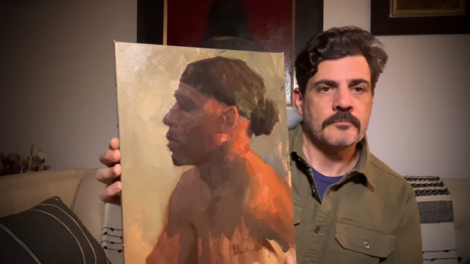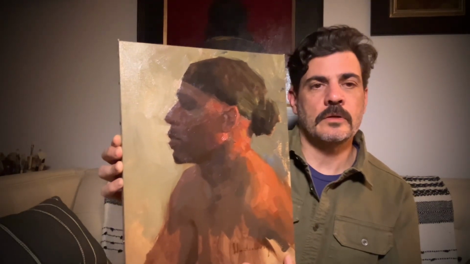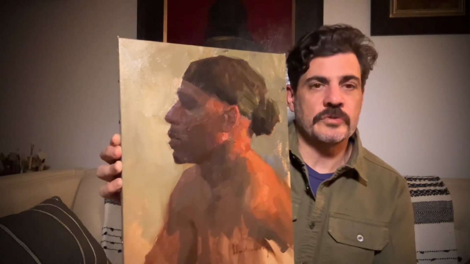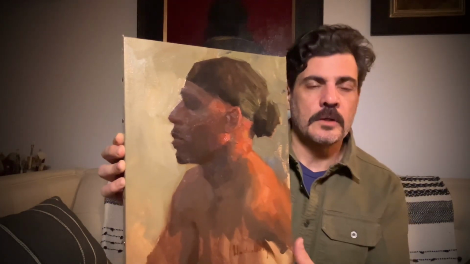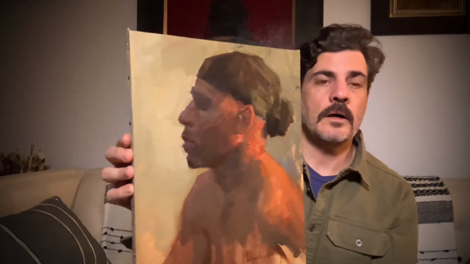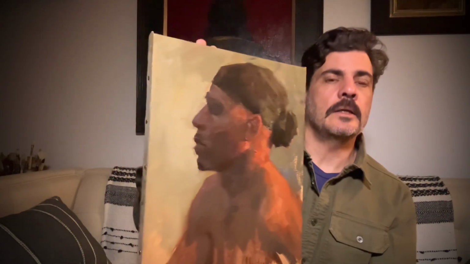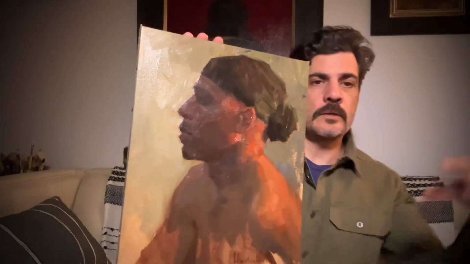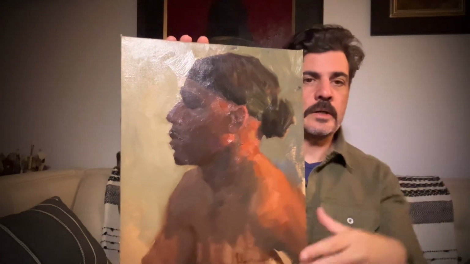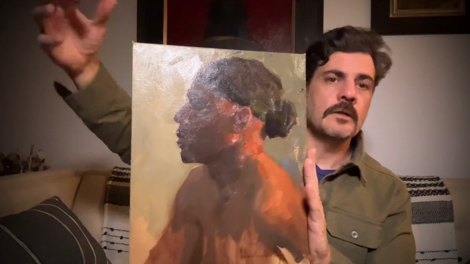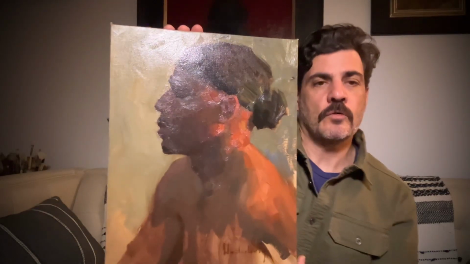I think part of it was because my drawing skills were okay, but there's not a lot of drawing in here. It's very big simplified shapes, so it allowed me to really focus on the color instead of worrying about getting the drawing right. We had warm light coming from this way, and then cool fluorescent light illuminating more the shadow side.